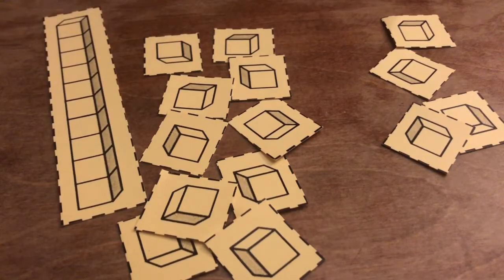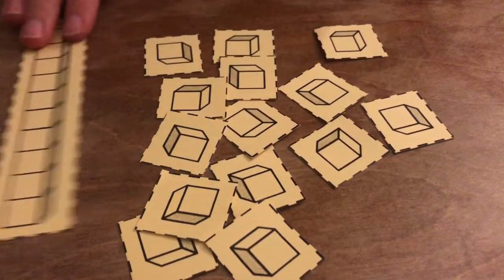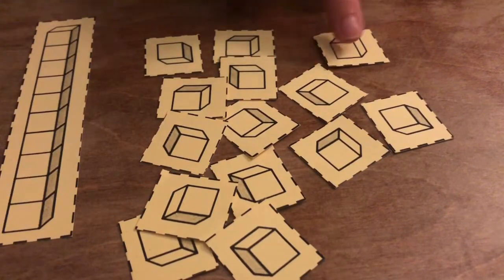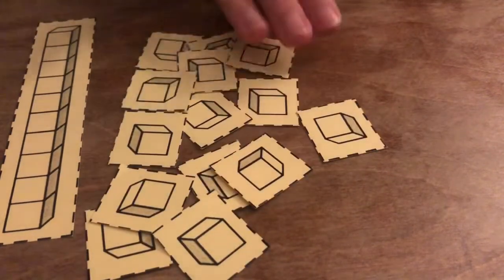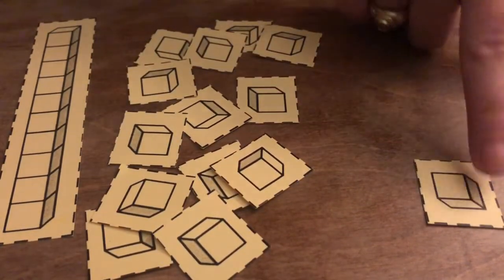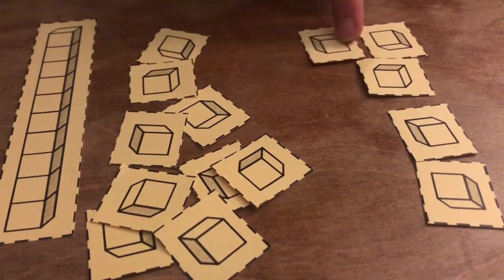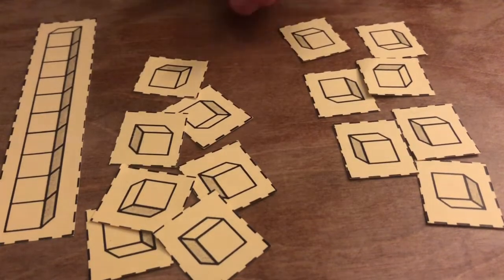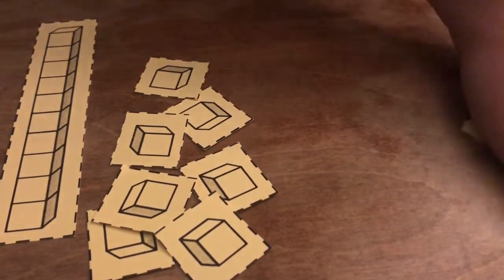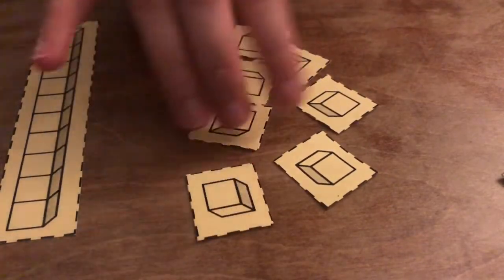So now we are taking away 7 ones from all of these ones. Let's take away 7. Here, I'll put them over here so it's easier to see. Take away 7. 1, 2, 3, 4, 5, 6, 7. Taking away the 7 ones. Goodbye. Okay, so here are the ones we have left over.